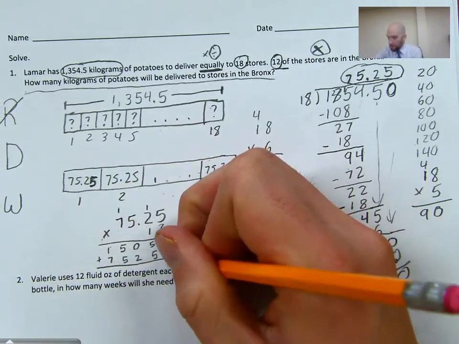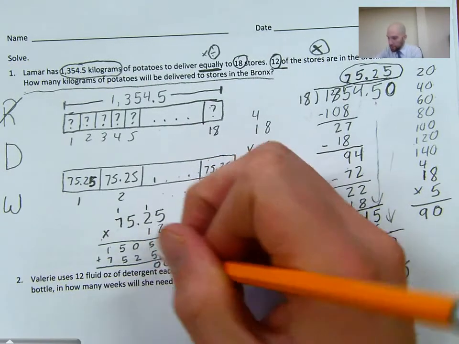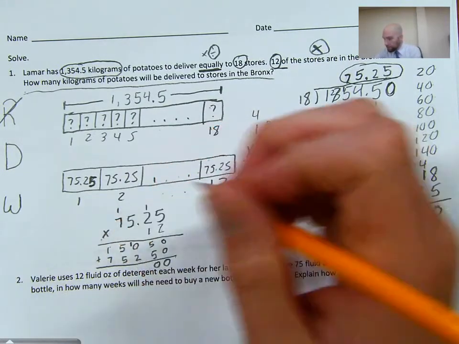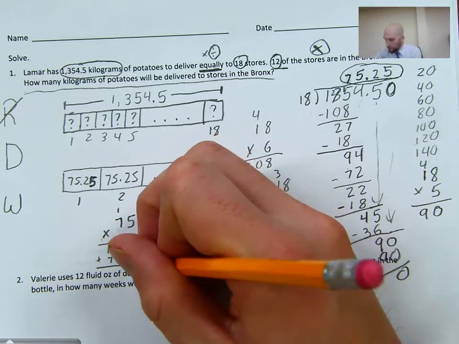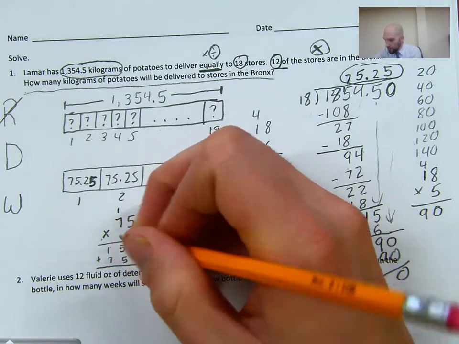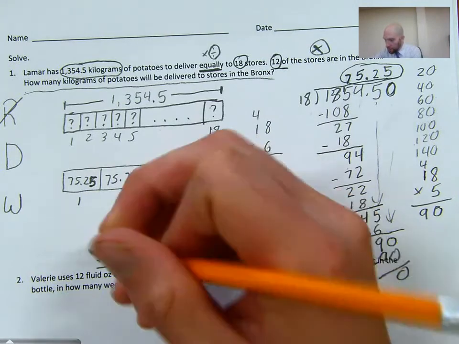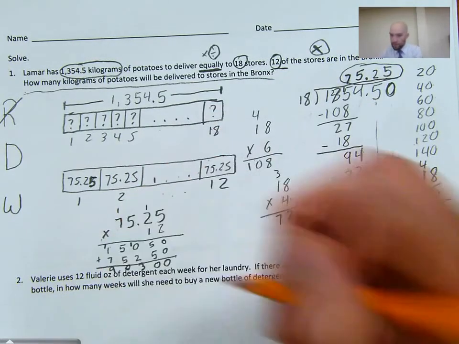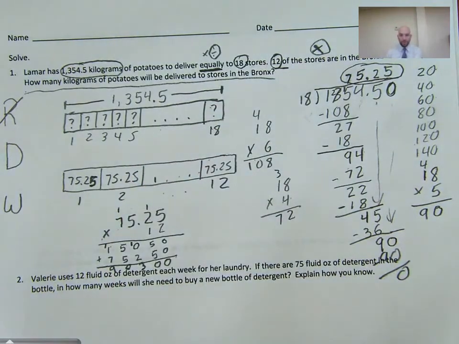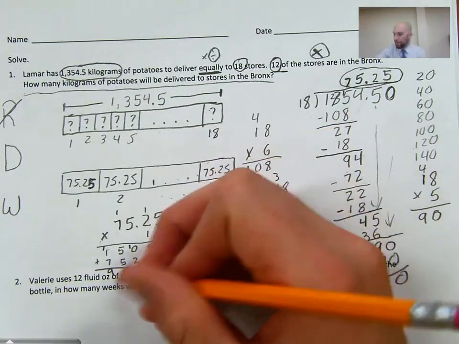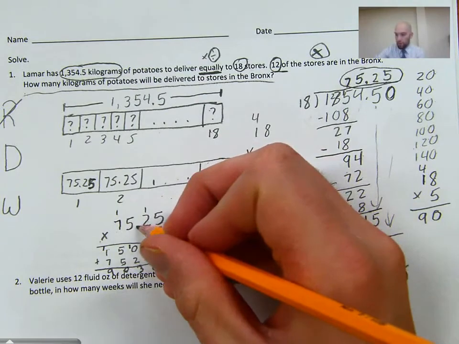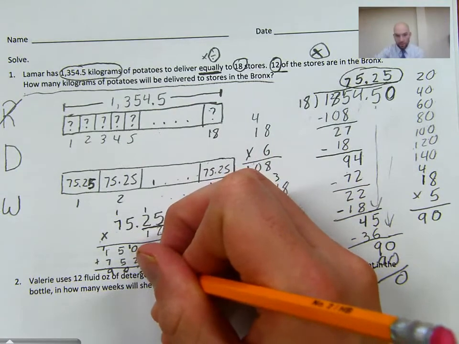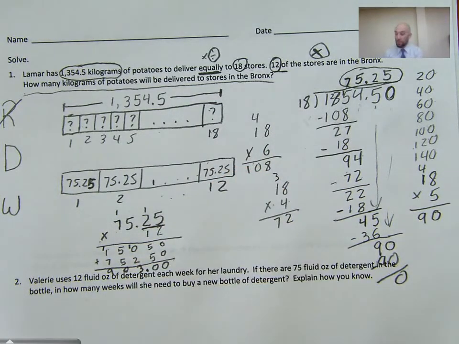And then we need to add. We get 0. 5 plus 5 is 10. 1 plus 2 is 3. 5 plus 5 is 10. And then 7 plus 1 plus 1 is 9. So I get 90300, but this is not my final answer. I need to move my decimal point back 2 places because I have 2 place values after the decimal point here. So my decimal point will go right there, and I'm going to get 903.